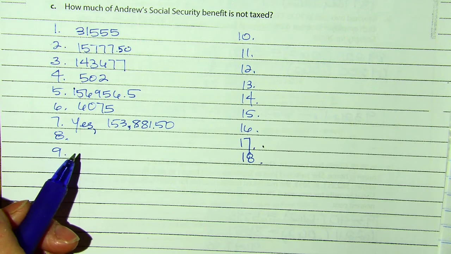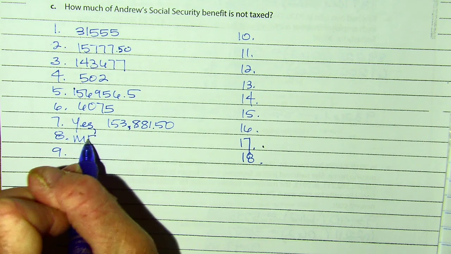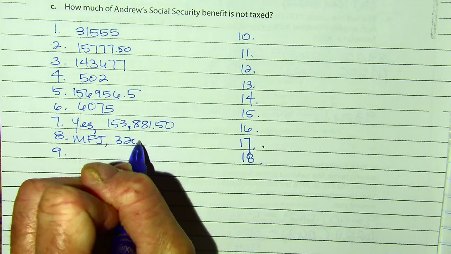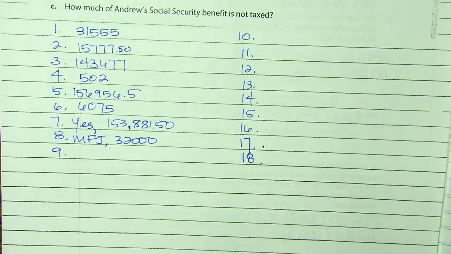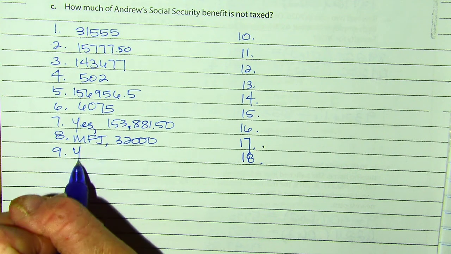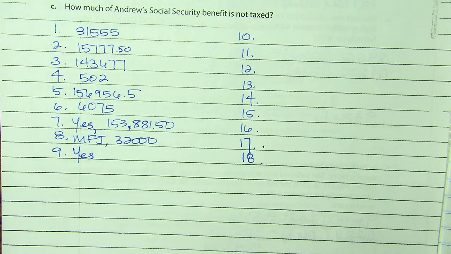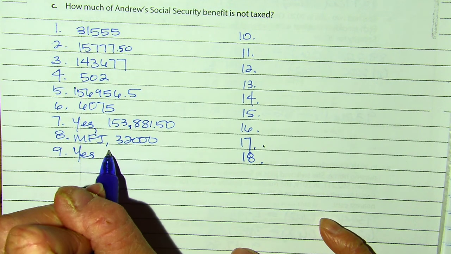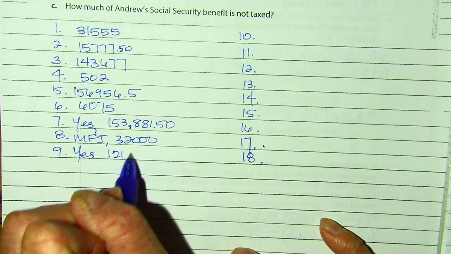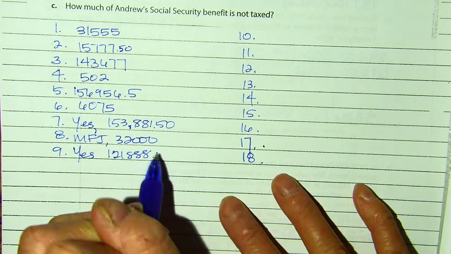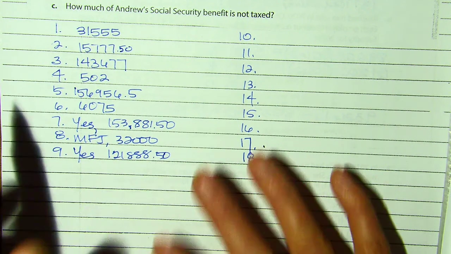Line 8, they are married, filing joint. So that's 32,000. Line 9, yes. Line 8 is less than line 7. So we are subtracting 8 from 7, and I get 121,881.50.